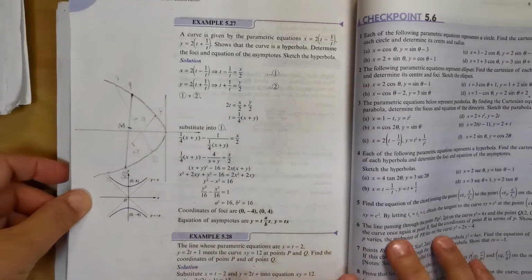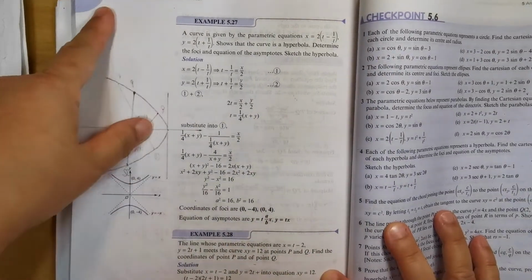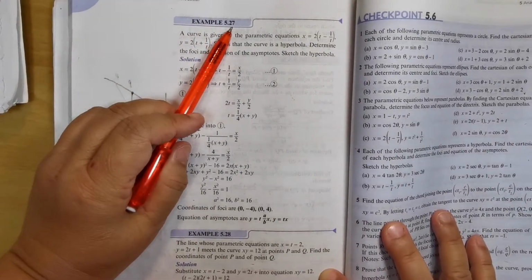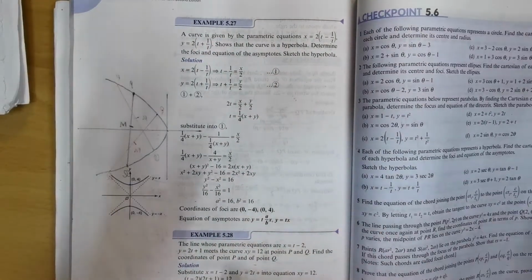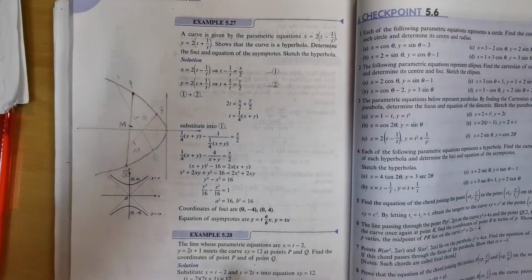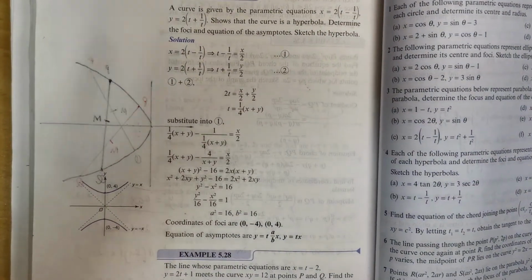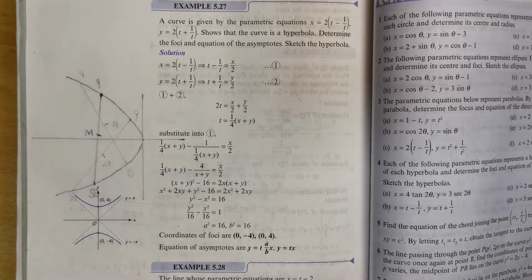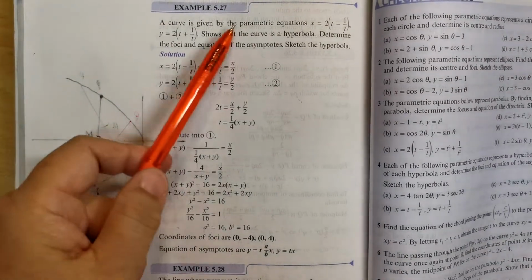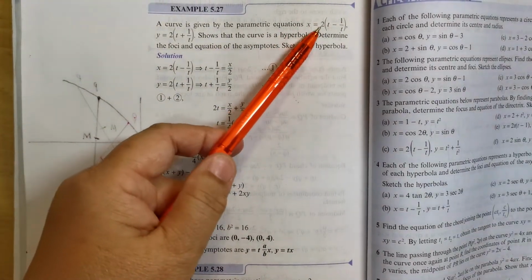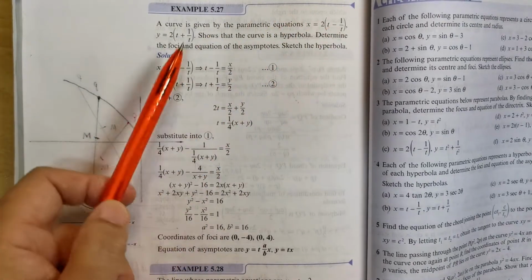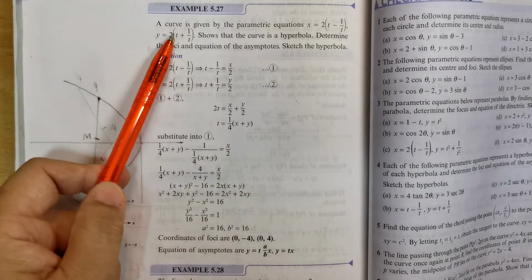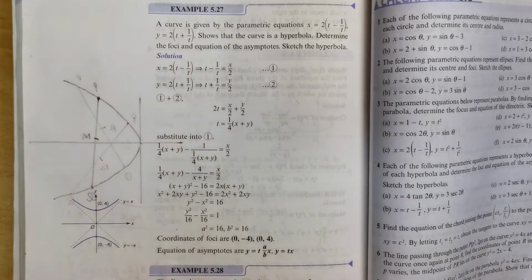You can see in your textbook, page 244, example 5.27. Maybe I enlarge a bit. So this is the question: a curve is given by the parametric equation x equals 2 (square root of t minus 1 over t), and y equals 2 (t plus 1 over t).